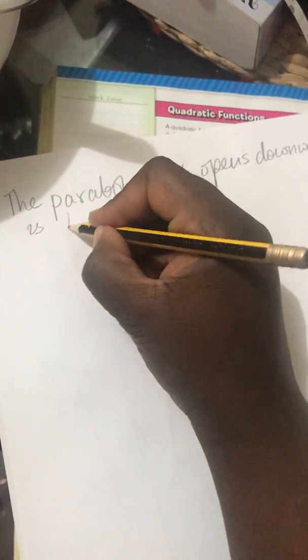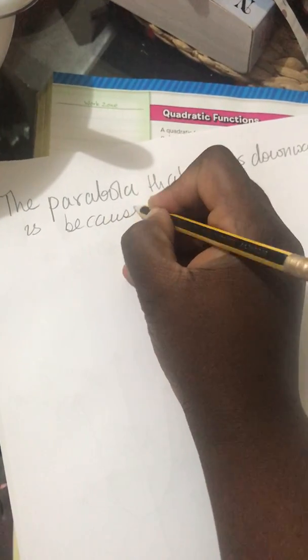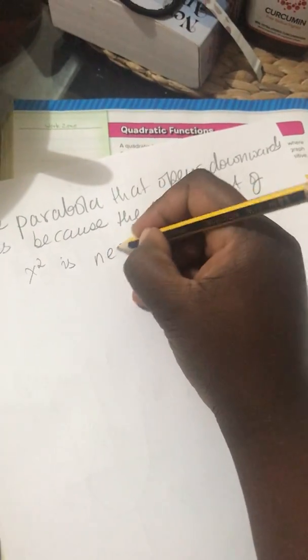So the parabola that opens downwards is because the coefficient of x squared is negative.